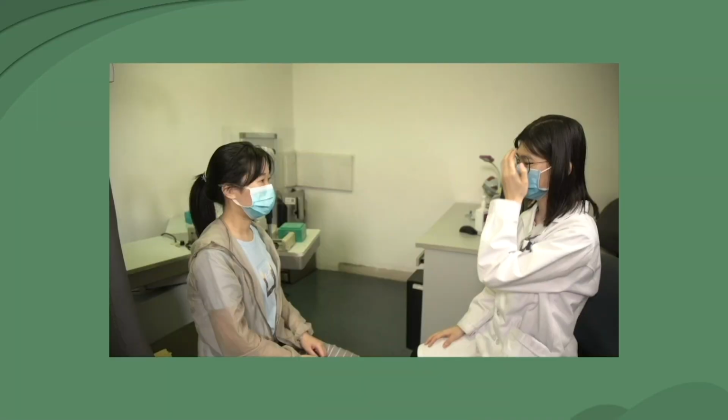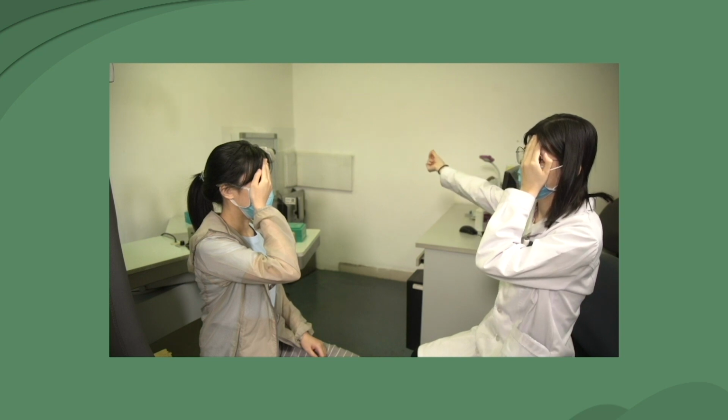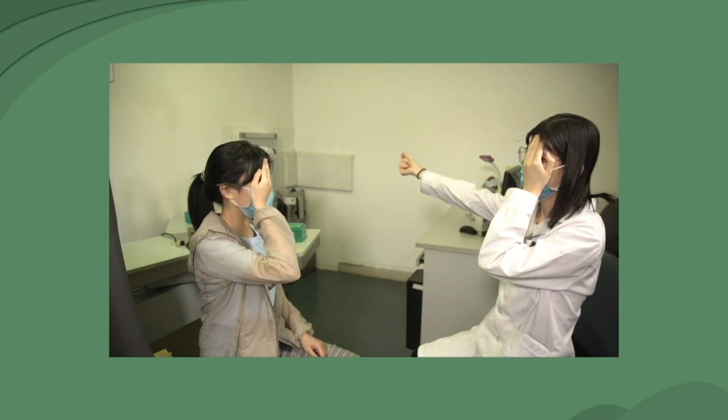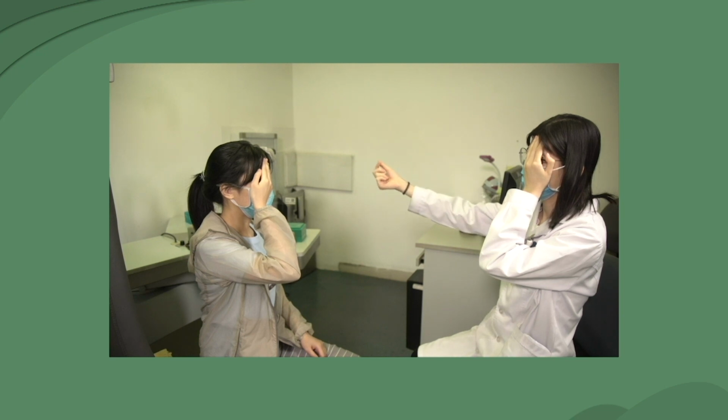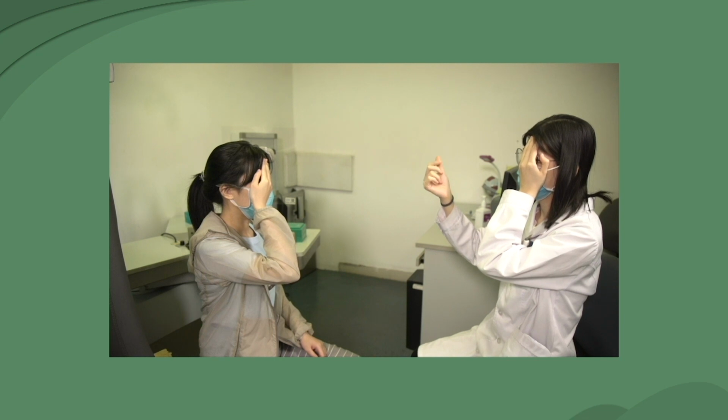For peripheral vision, the visual field can be simply measured with confrontation testing. The doctor and the patient are 1 meter apart. The patient's left eye is looking at the doctor's right eye, or the patient's right eye is looking at the doctor's left eye, keeping both eyes at the same level.